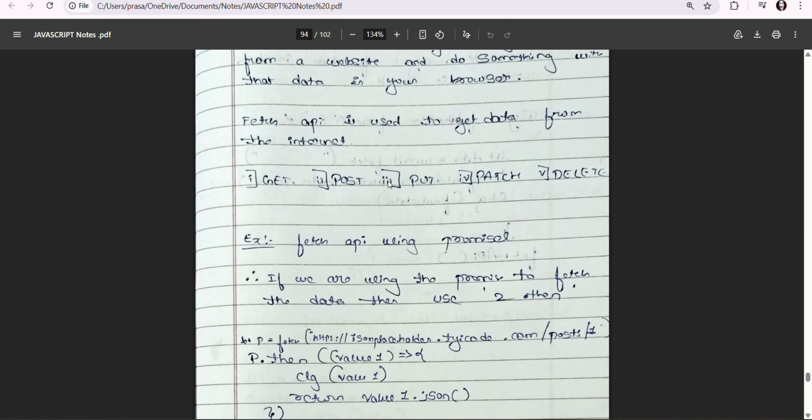These are the five different API methods: get, post, put, patch, and delete. Get means it is going to get the data from the API.